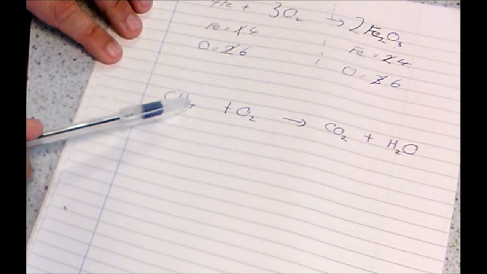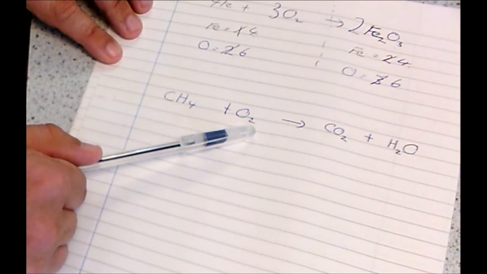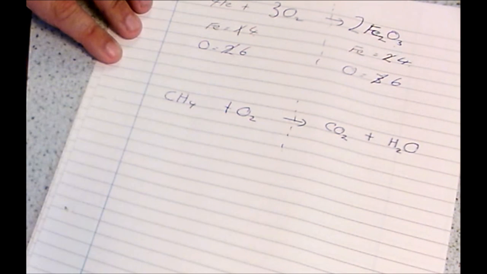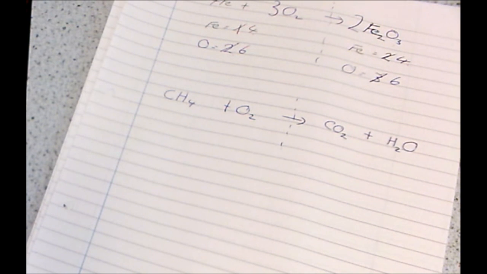Have a go at this. This time you've got carbon, hydrogen and oxygen to deal with. See if you can do it. Good luck. Try this method. Try it out. Give it a go. Best of luck. I'll come and talk to you in the next tutorial. Start the next tutorial about that one.